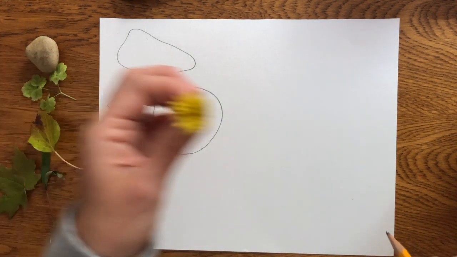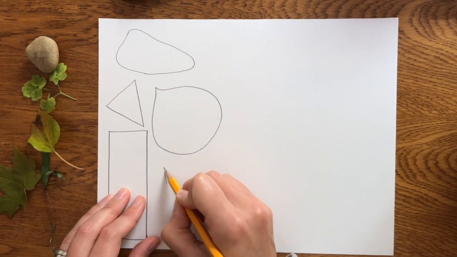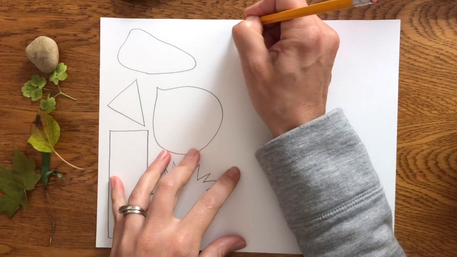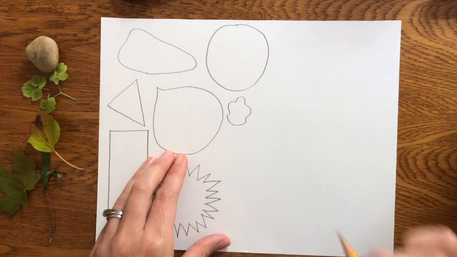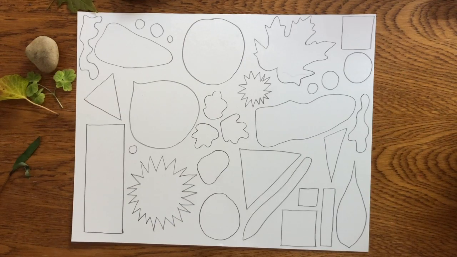All right, now I'm gonna go with the dandelion right in the space right here. I think I'm gonna draw a circle up here. I'm gonna go ahead and fill in the rest of the space on my paper, and then I'll show you what I have. All right, so you can see now that I have filled my paper with shapes.